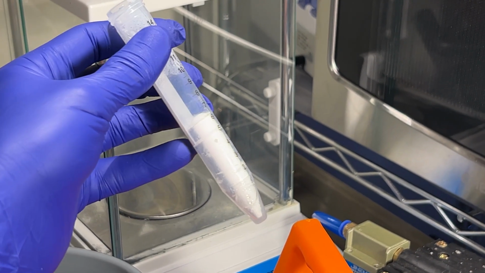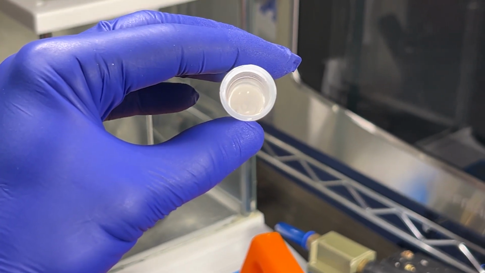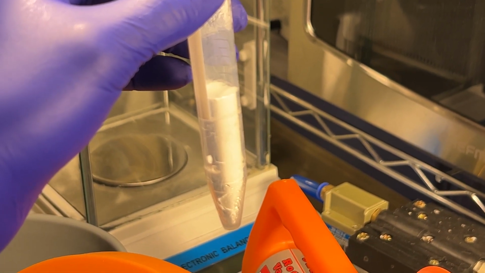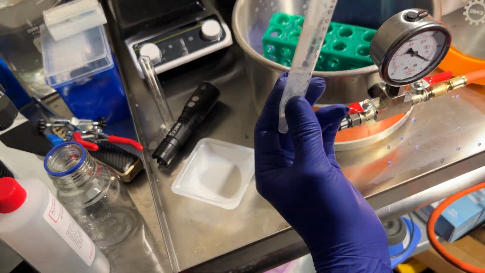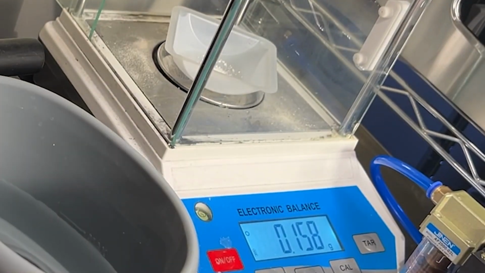Alright, so camera battery is dead, but now it's time to weigh it out. It's all dried out. I don't know if you can see it, but I'm gonna scoop it out and scrape it out into one of these wee boats back there. Weigh it on the scale to see what my yield is. Yeah! That looks about right. I got more than the paper did.